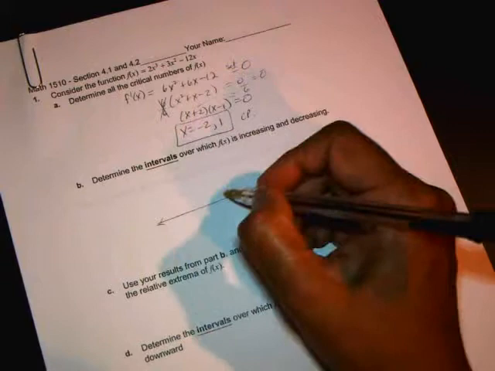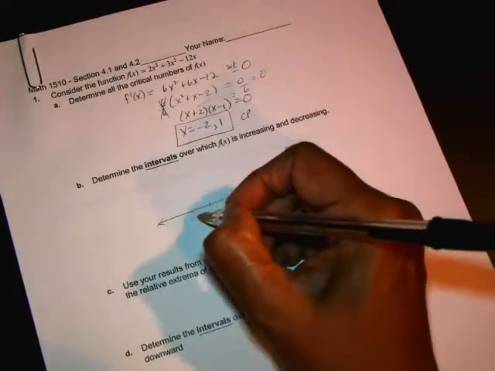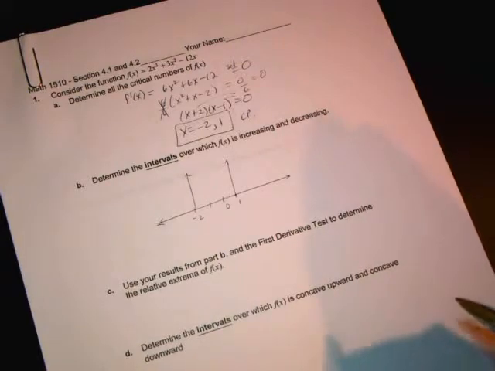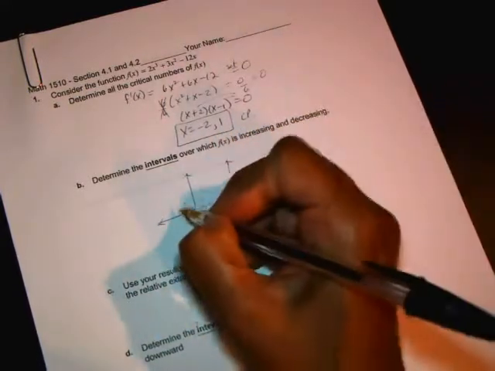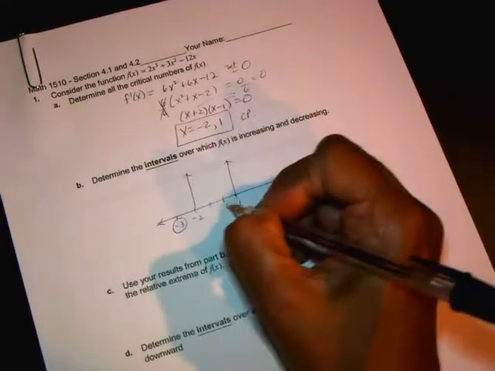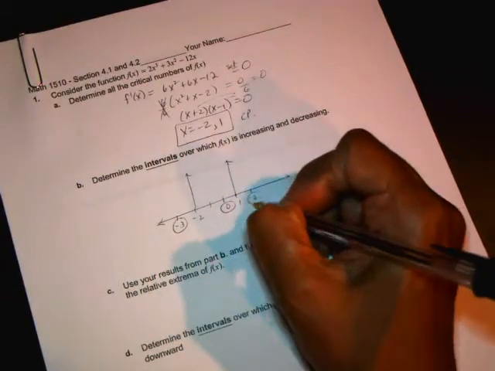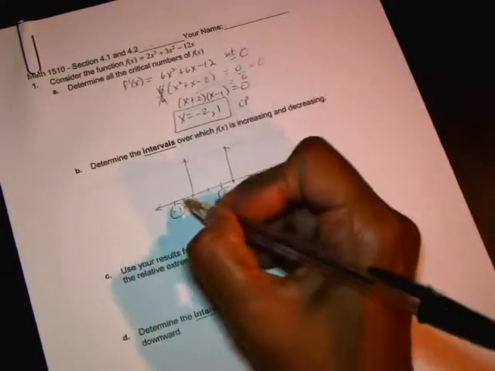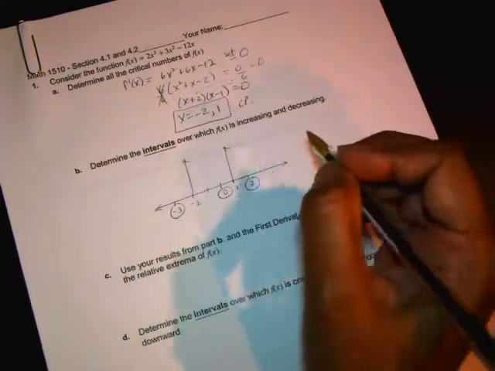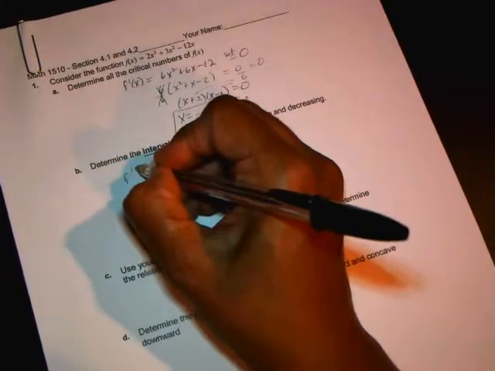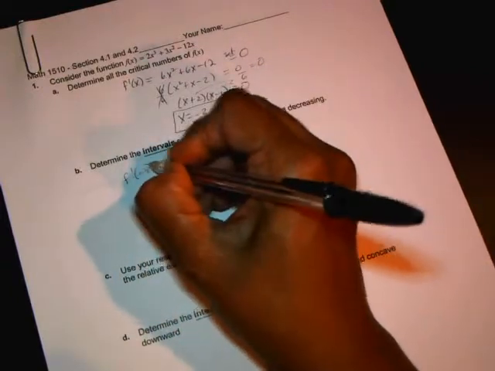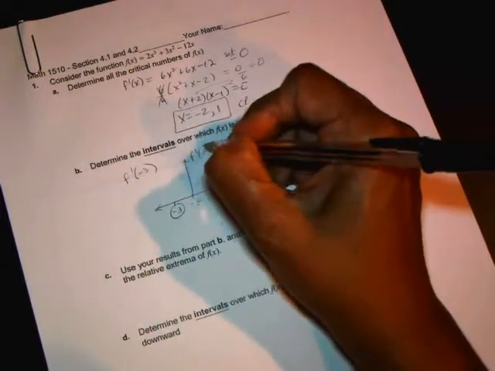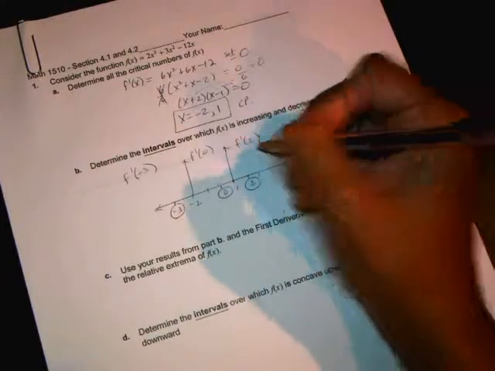Since we have two critical points, we'll have to divide the number line into 3 regions. Okay, so let's say I pick a sample point from here, and here. You can pick whatever you want from each of the regions. But remember that all of these get plugged into the first derivative: f prime at negative 3, f prime at 0 and f prime at 2.